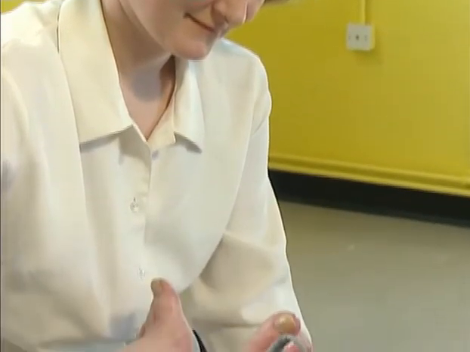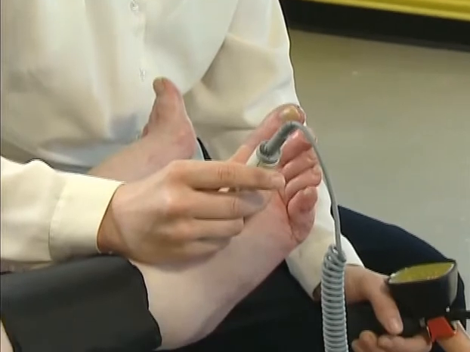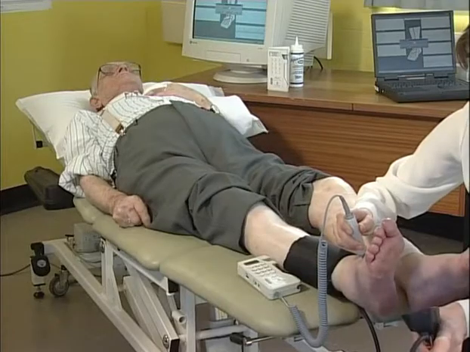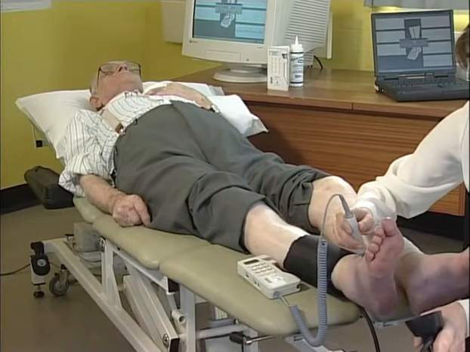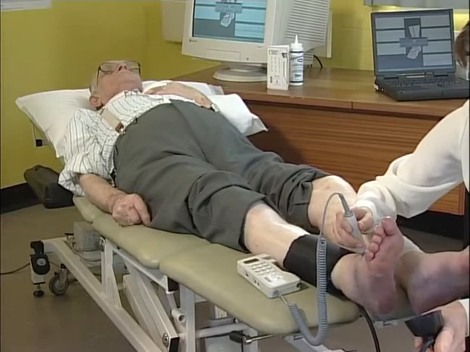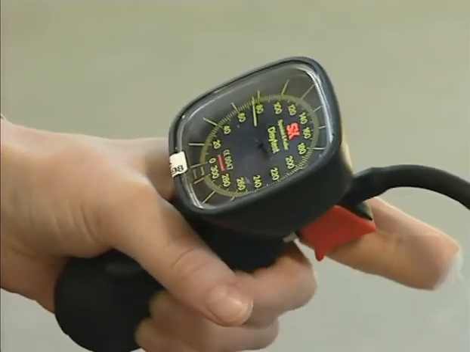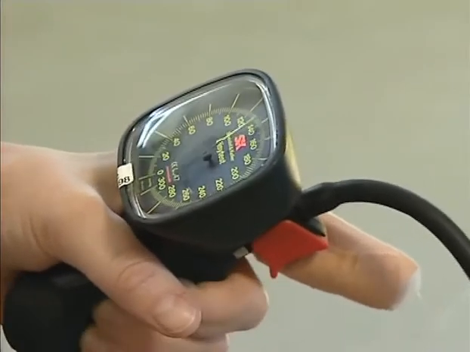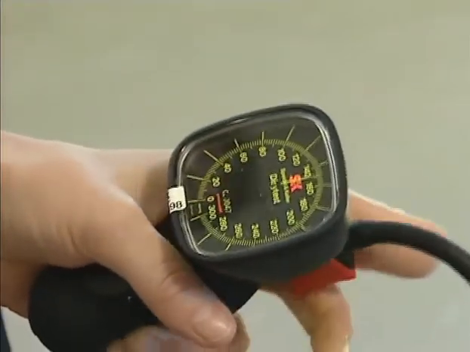Then the ankle systolic pressure is determined. The blood pressure cuff is placed around the leg, just above the ankle. The posterior tibial and dorsalis pedis pressures are measured, and the higher reading of the 2 is used to calculate the ABPI in that leg. If there is significant difference in pressures, arterial disease could be present.